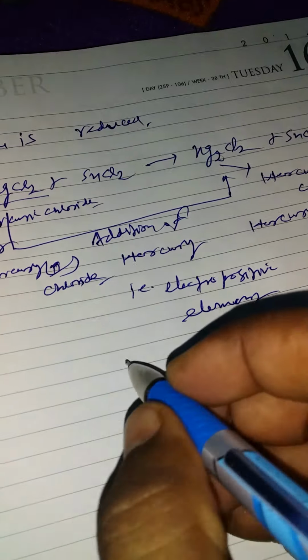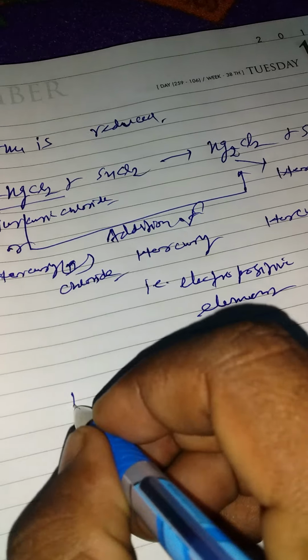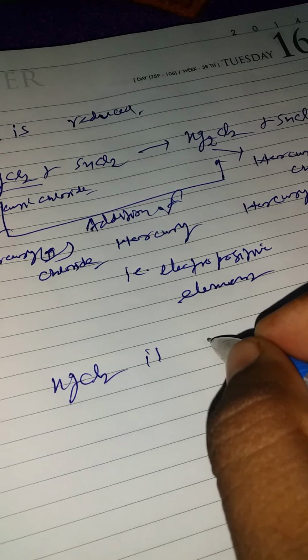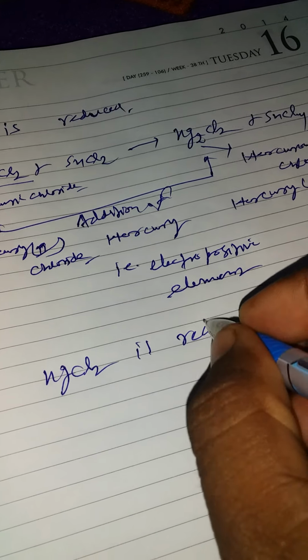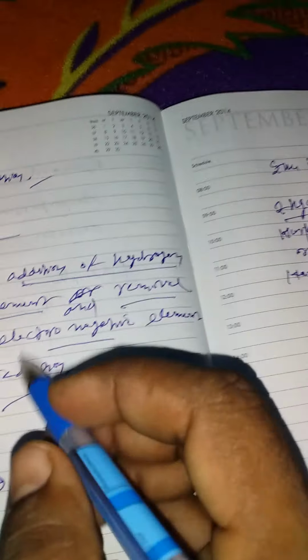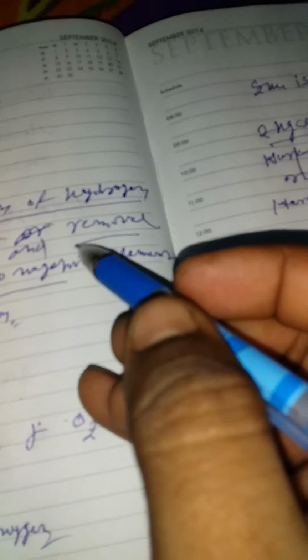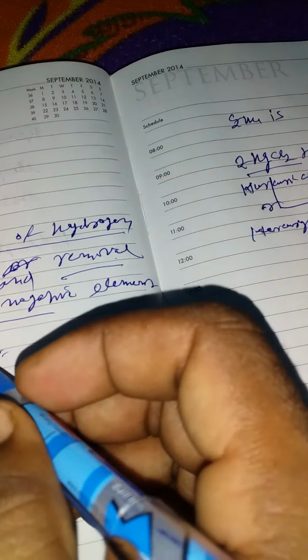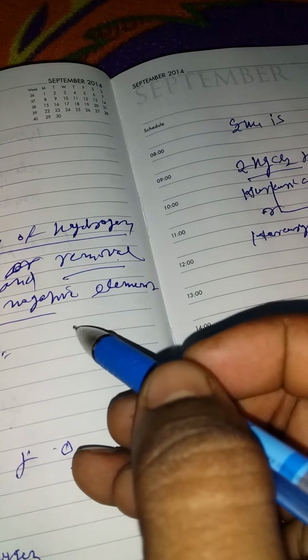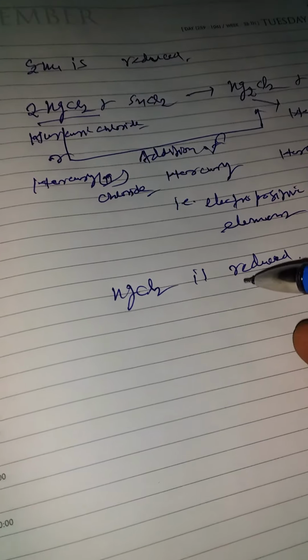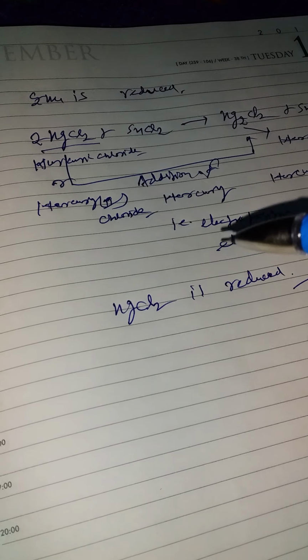So dear students, HgCl2 is reduced, because we know that process in which addition of hydrogen or electropositive element and removal of oxygen or electronegative element is known as reduction.